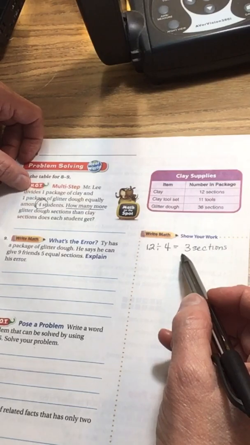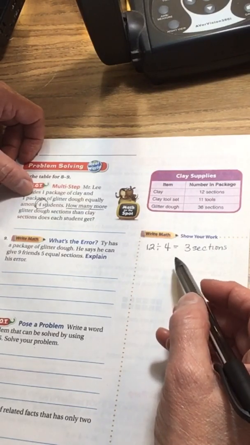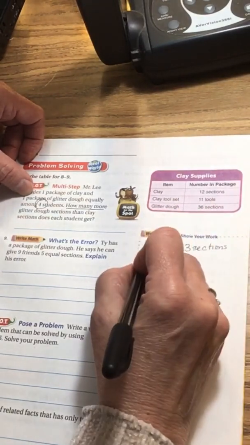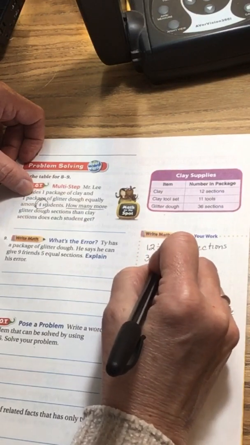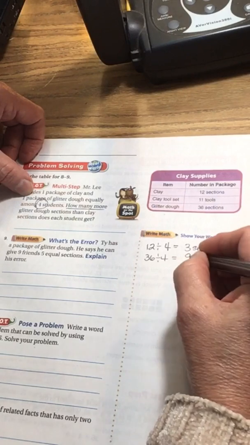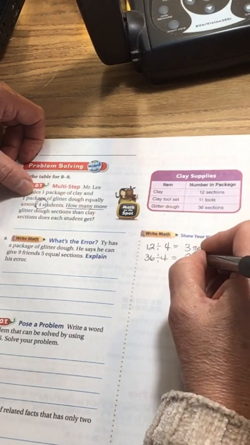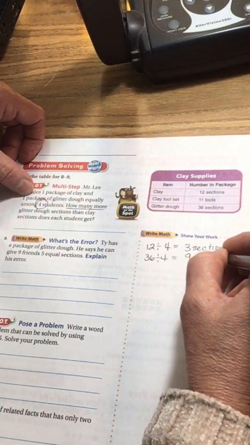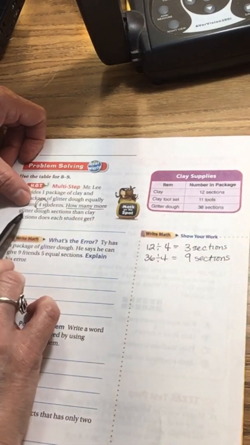Okay, clay, and now glitter dough. Glitter dough is 36 divided by 4 equals what? 9, because 4 times 9 is 36. There are 9 sections.